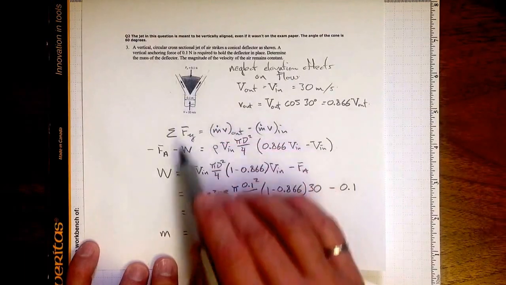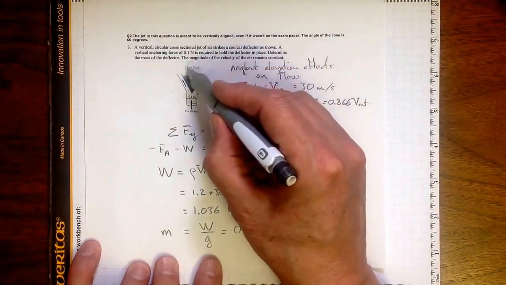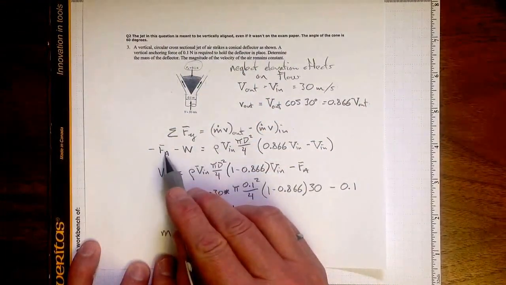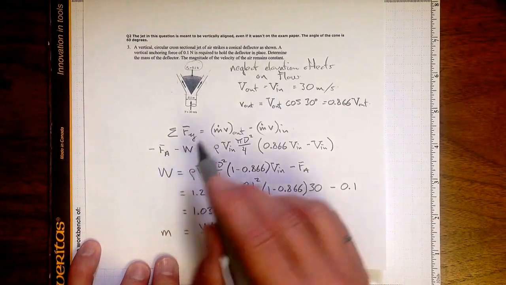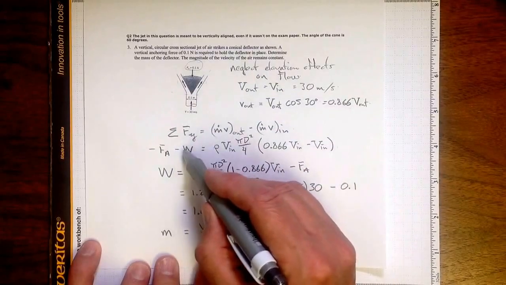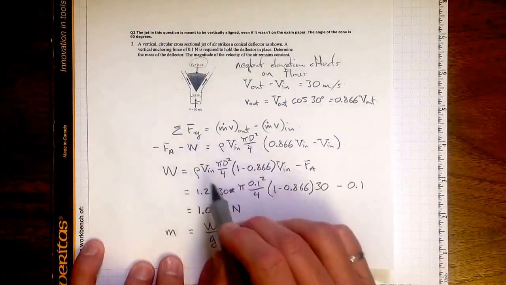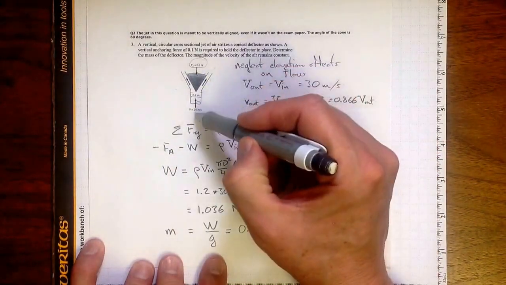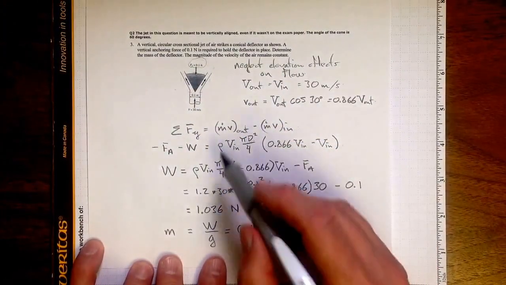Now the forces that are acting on this volume, there's this Fa up here, which is acting downwards, so negative Fa is one of the forces acting on the volume, plus whatever the weight of that cone is also acting downwards. So that'll be a negative sign, negative W again. Mass flow rate, it's the same going out as it was coming in. It's easier to calculate down here where it was coming in.